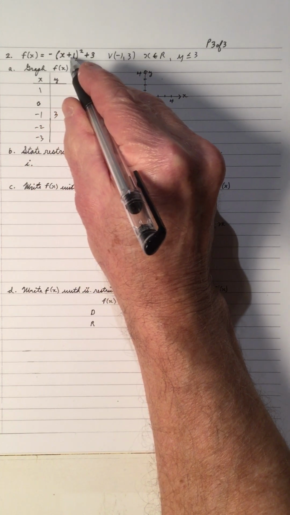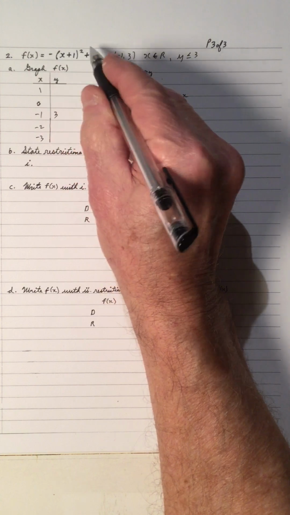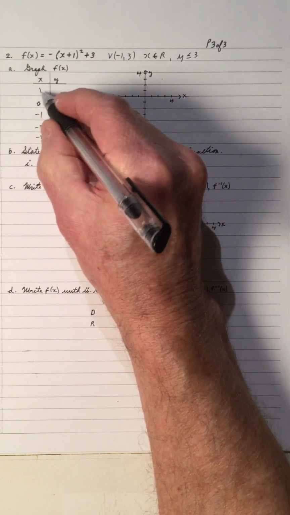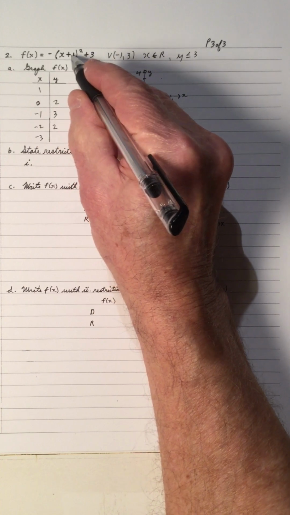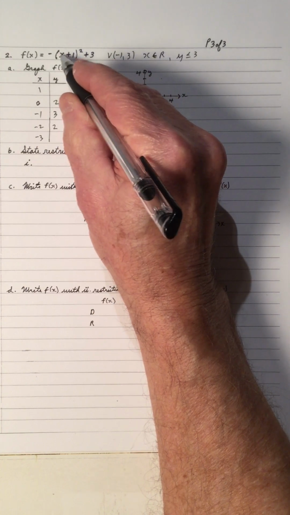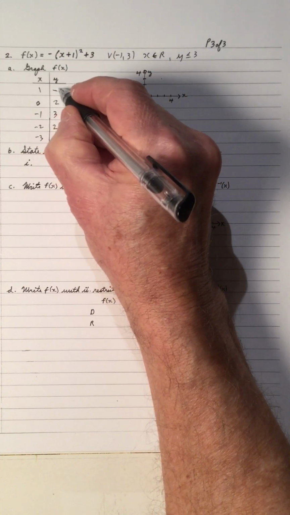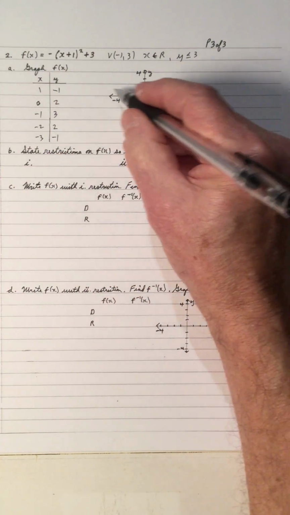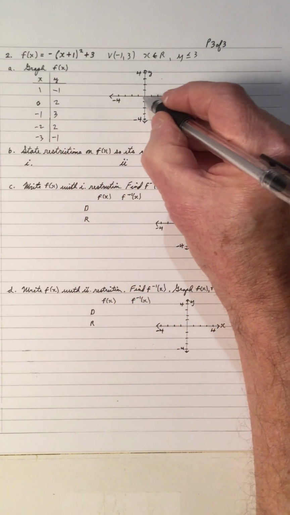Put a 0 in, I get 1 squared is 1. Minus 1 plus 3 is 2. So that's a 2. Put a 1 in. 1 plus 1 is 2. 2 squared is 4. Negative 4 plus 3 is negative 1. So that's negative 1. So I have a vertex of negative 1, 3.